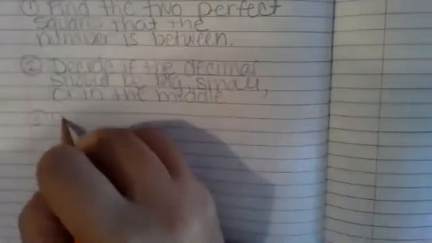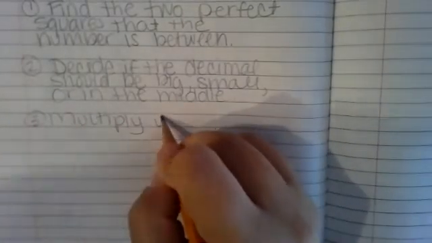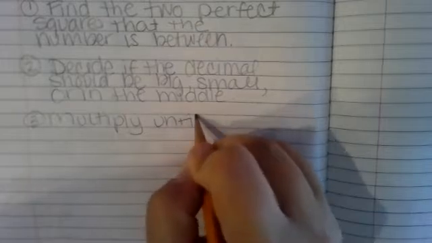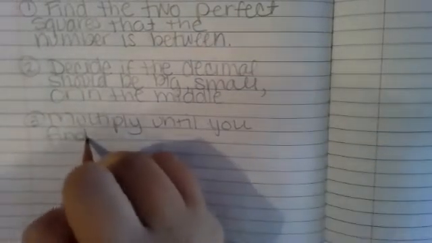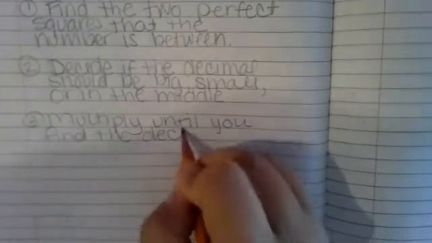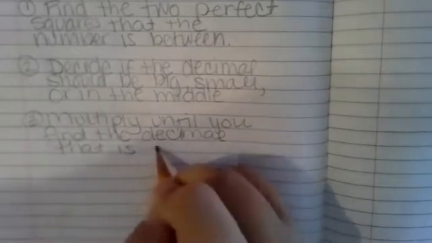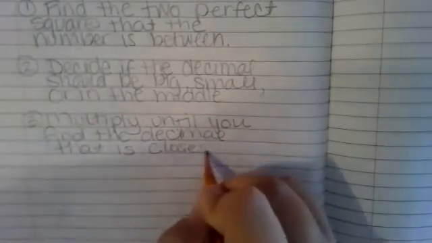Multiply until you find the decimal that is closest.